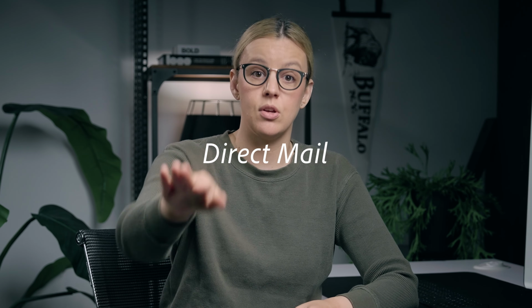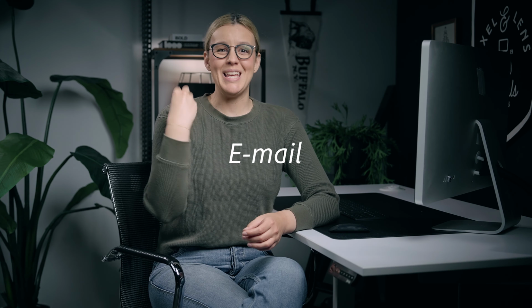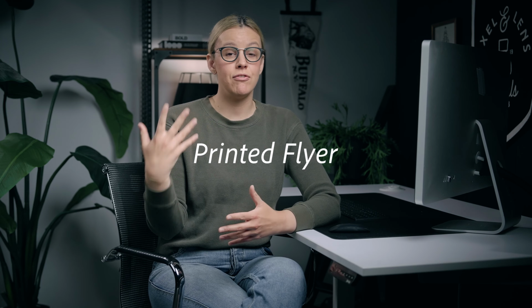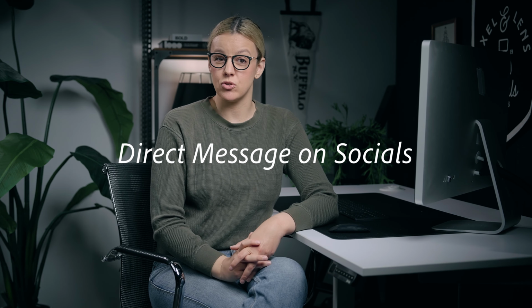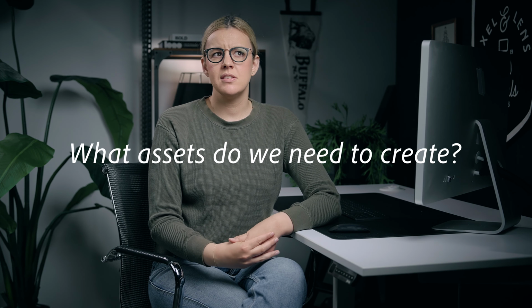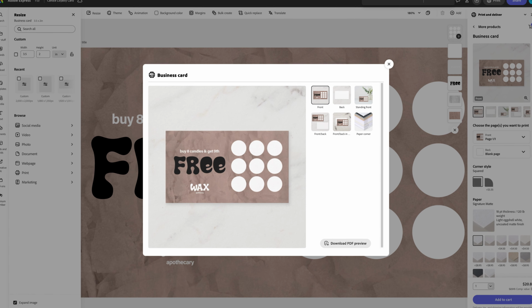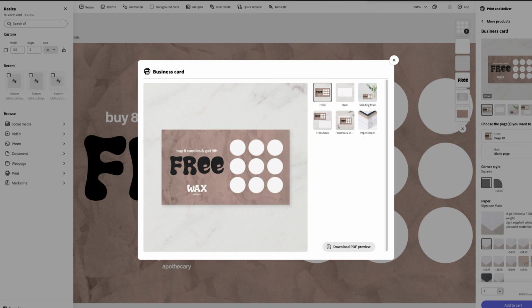The second is figuring out who your audience is and what channels make the most sense to reach them. So this could be a direct mail piece that goes directly into their mailbox, old school style. It could be an email, a text message, a printed flyer, or even a DM on social media. The third thing we want to think about is what are we actually going to make? If you want repeat business, maybe a punch card makes sense, or if you want to move merchandise at a certain time, maybe it's a discount for your loyal and repeat customers through email.